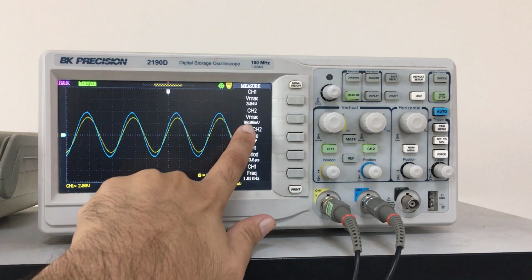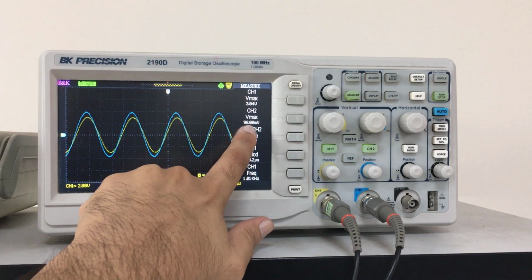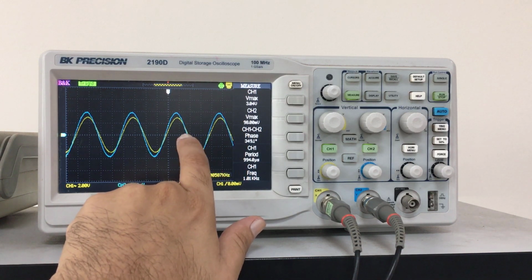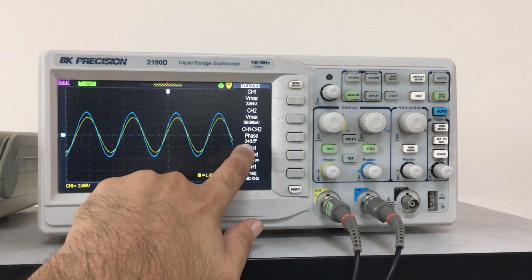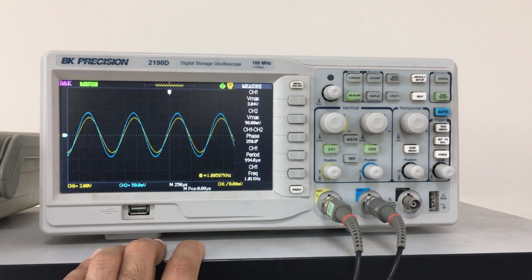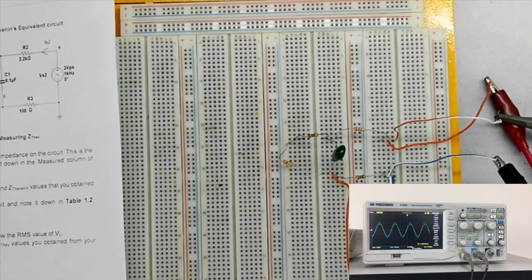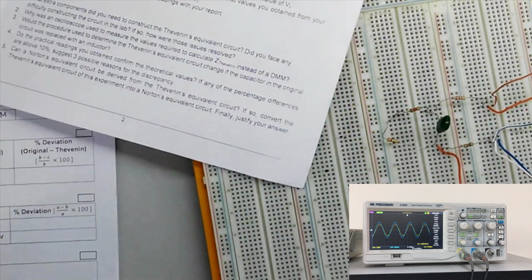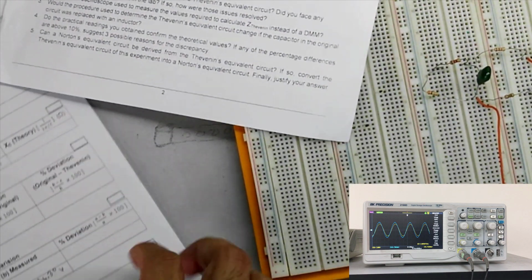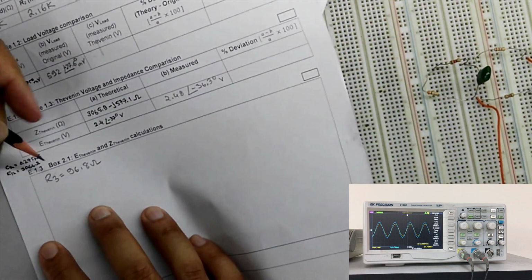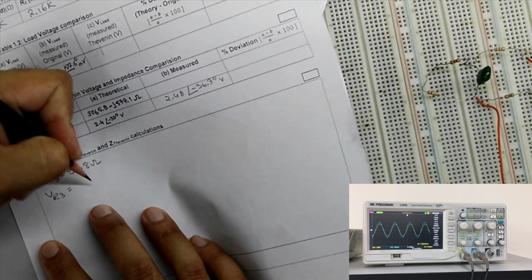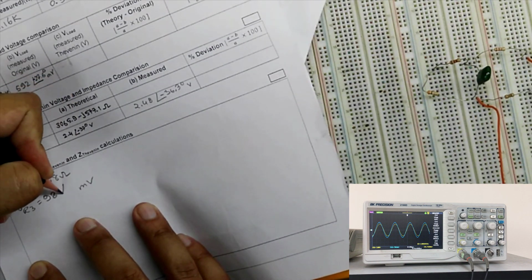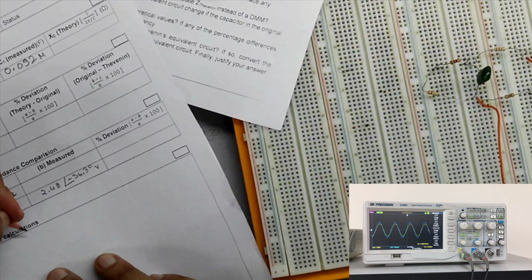So first of all, we see that the channel 2 Vmax is 98 millivolt, and we will calculate the phase by using cursor, not through this calculation, so to get the most accurate reading possible. So VR3 is 98 millivolt, and we are yet to determine the phase angle theta.